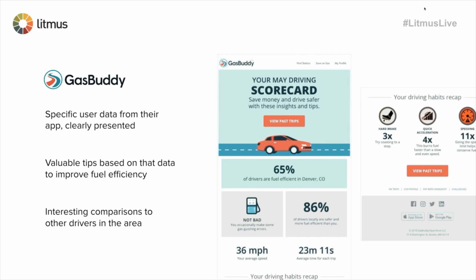Yeah, I really like this driving habits recap towards the bottom here. I like that not only does it present that data about your own behavior, but it gives you some suggestions to improve that behavior too. So, try coasting to a stop instead of doing a hard brake, or try to stay within the speed limit to improve your fuel efficiency. I like that it's not just data about your behavior, but trying to give you some practical tips to improve that behavior.